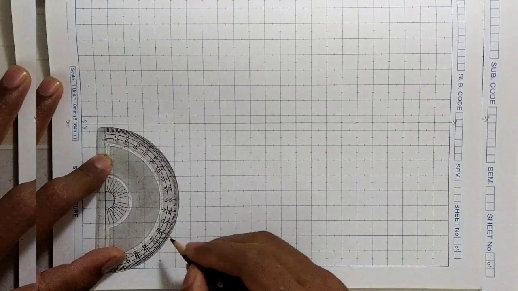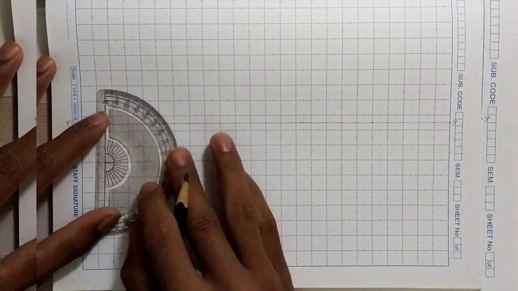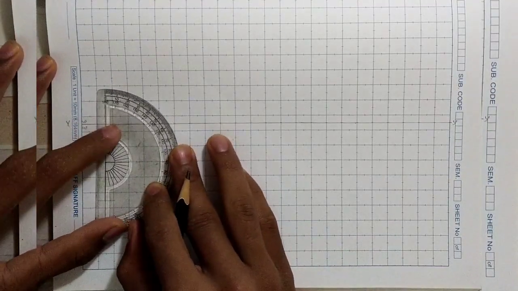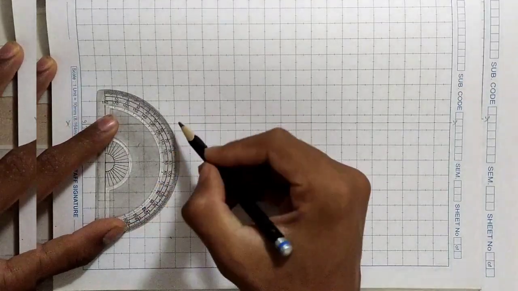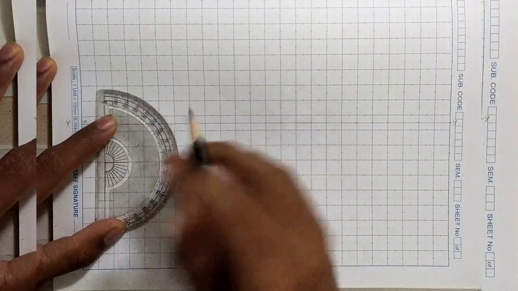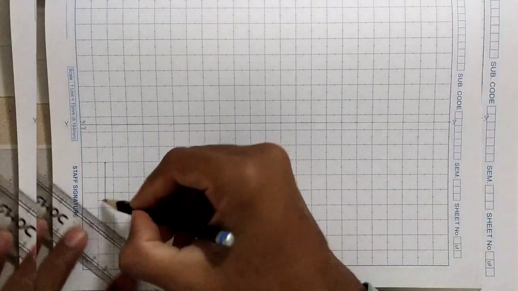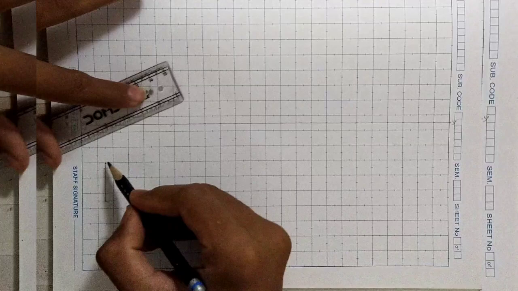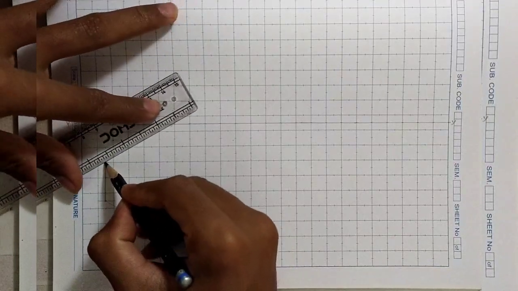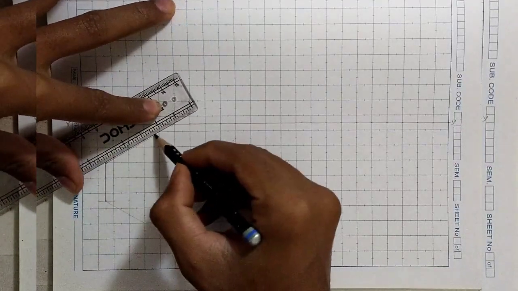Mark 120 degrees. Why? Because the interior angle of a hexagon is 120 degrees. 120 comes here. Then from this point I'll pull a little line.